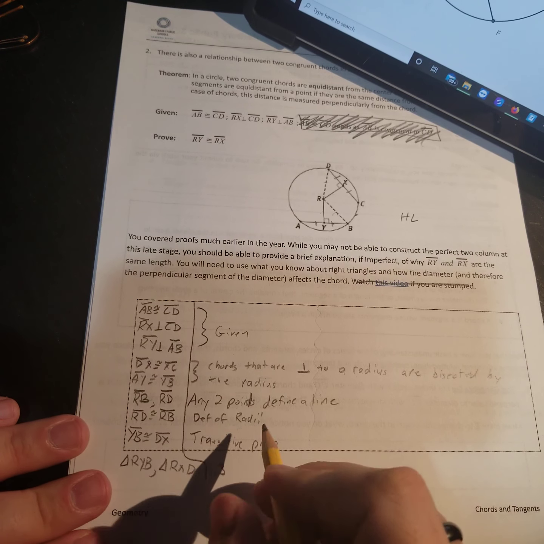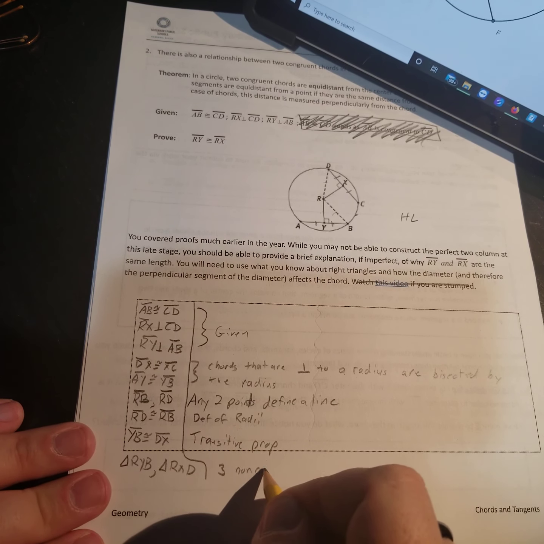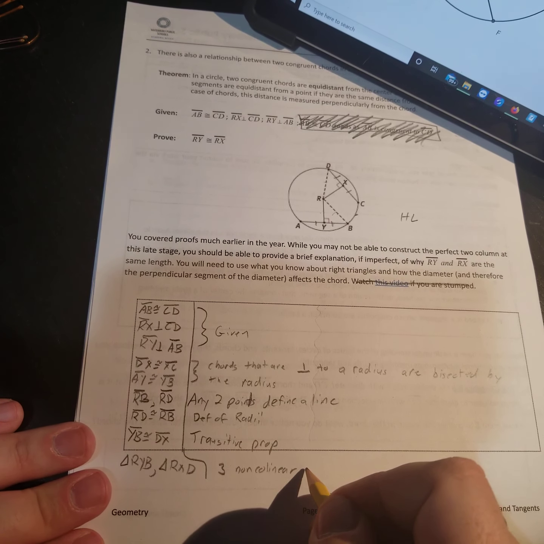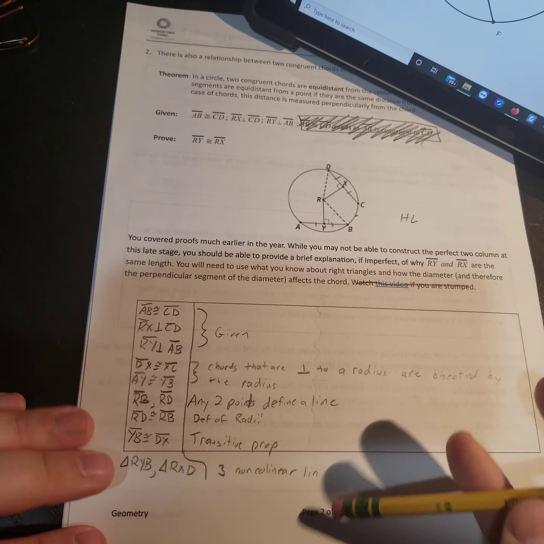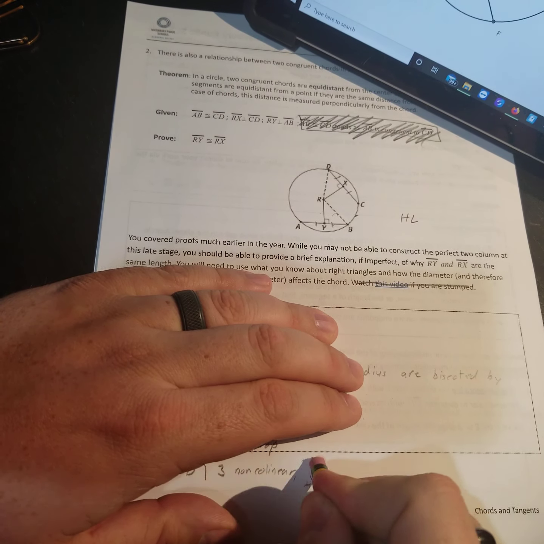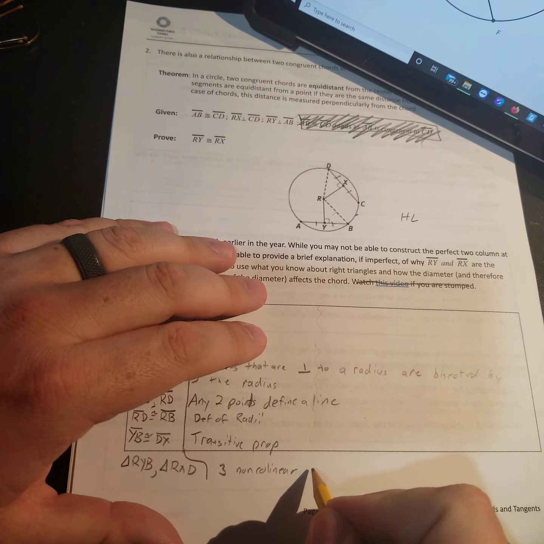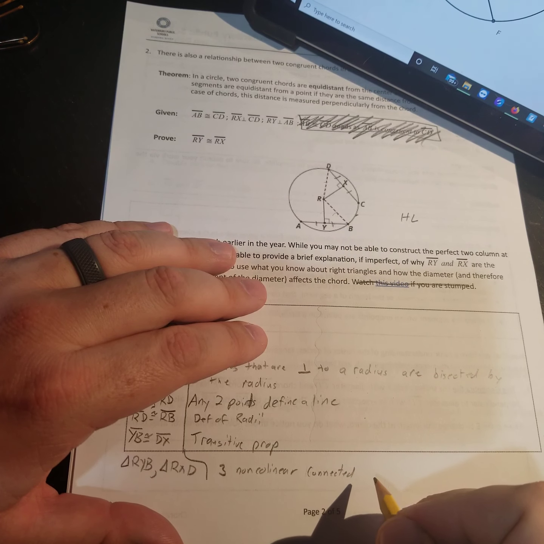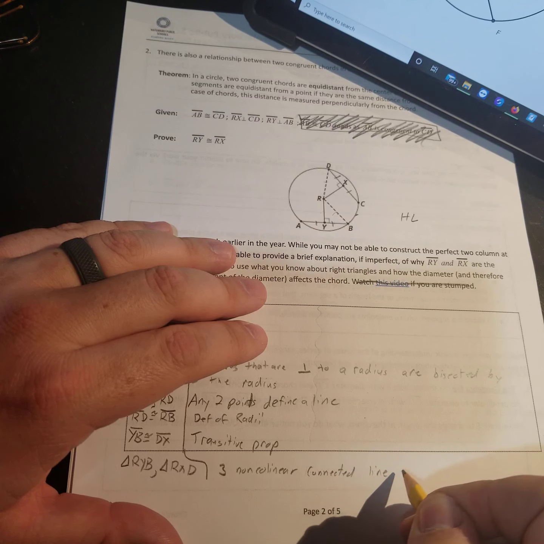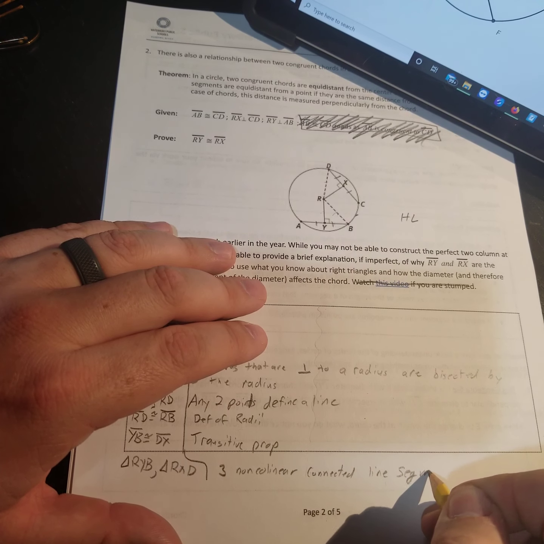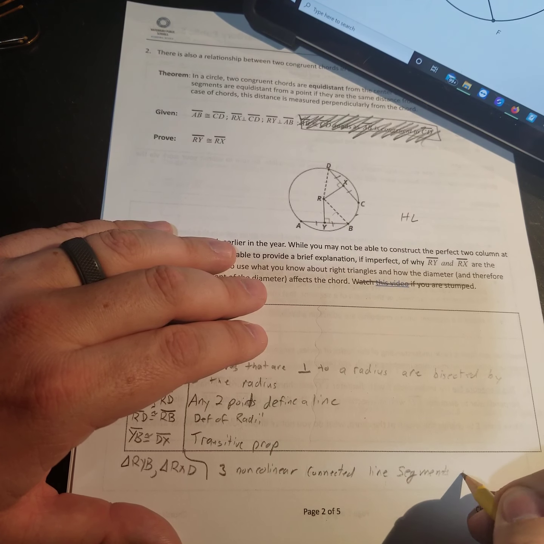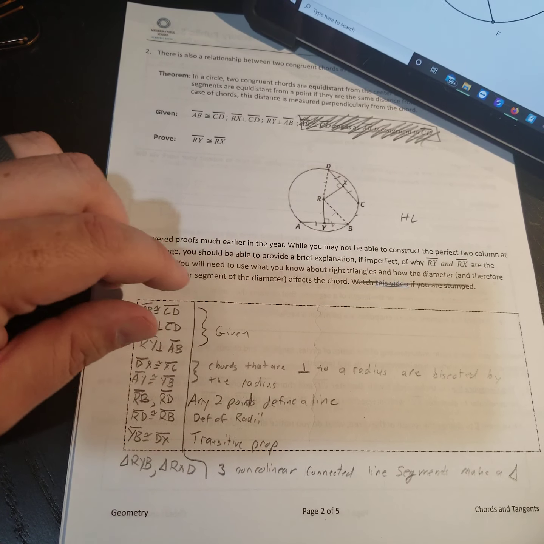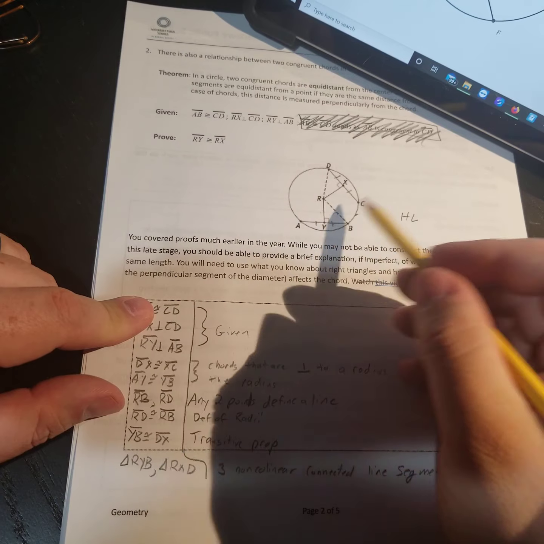Don't ask me how I remembered that. Three non-collinear connected line segments make a triangle. Okay, and so now we've got those established.